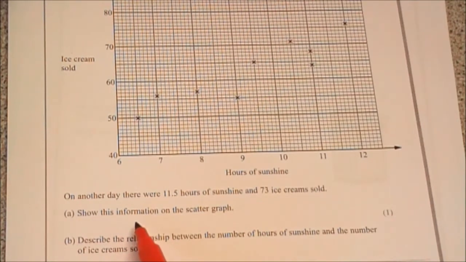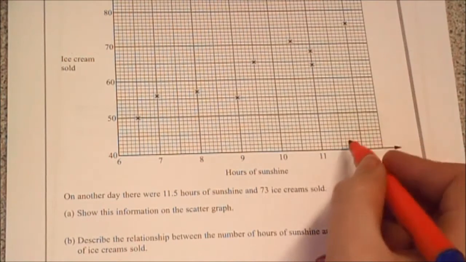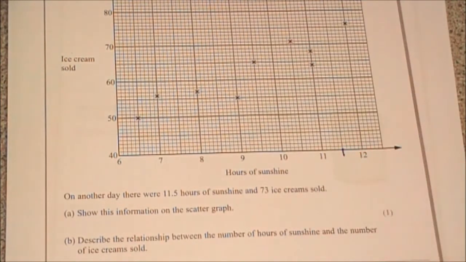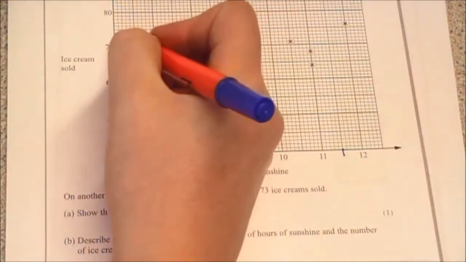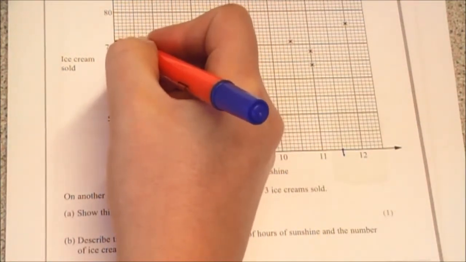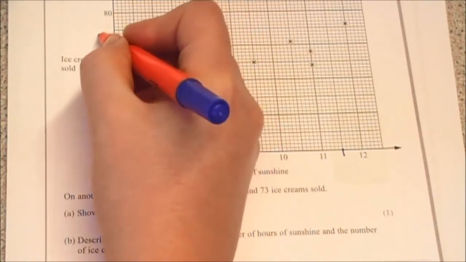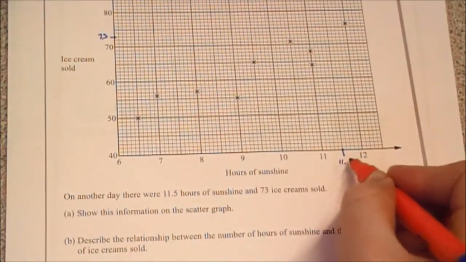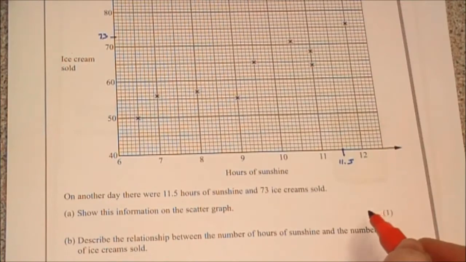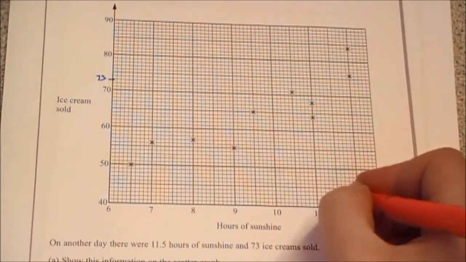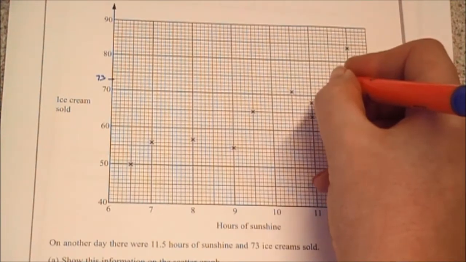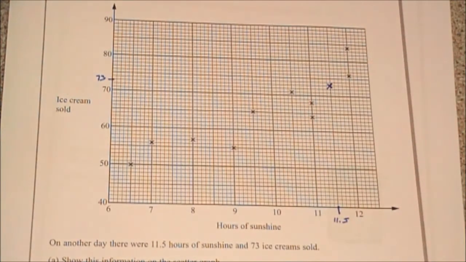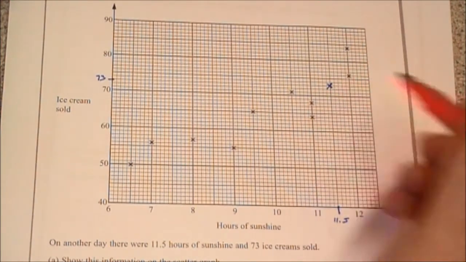Show this information on the scatter graph. So, 11.5 hours, so there's the hours, there's 11, there's 11.5. And 73 ice creams, so 70, 1, 2, 3. So that's 73 ice creams. And that's 11.5 hours. So I need to put a point where they overlap. So that's up there. There's 70, 1, 2, 3. That's a 1 mark question. You get the mark for putting the cross in the right place.